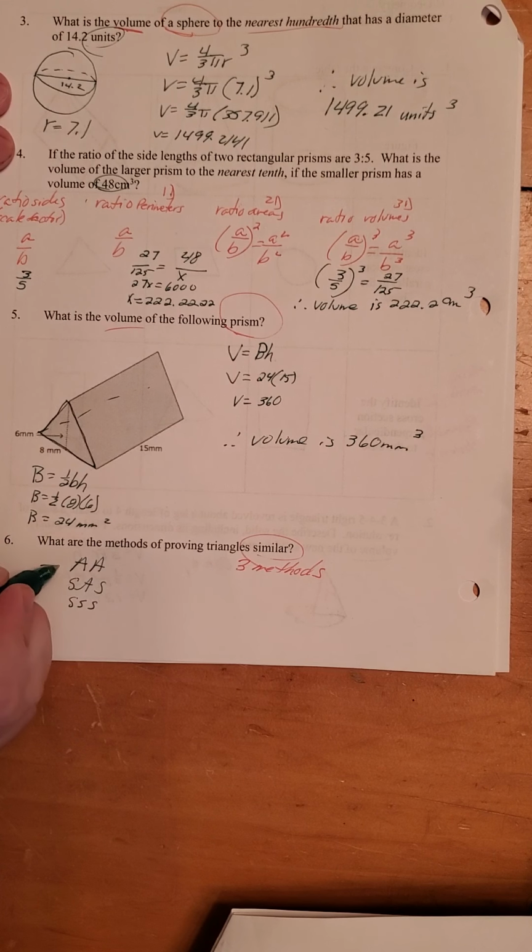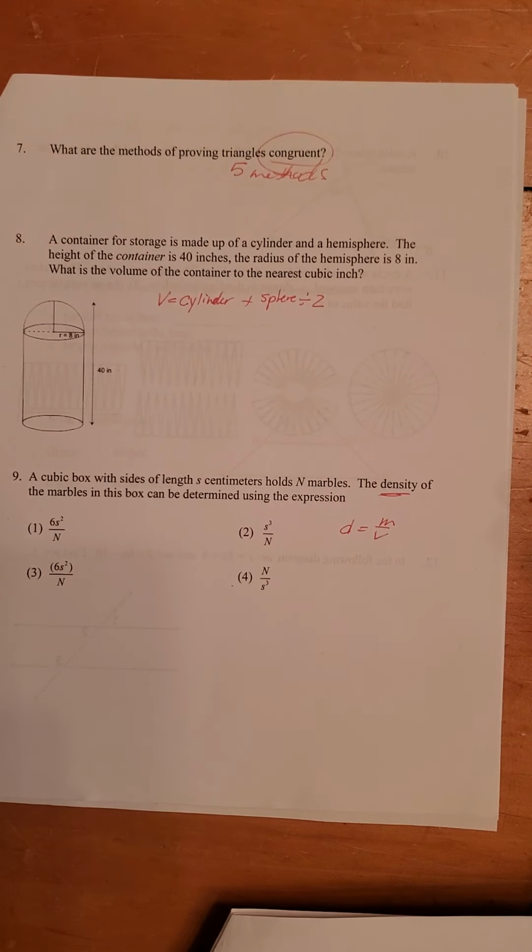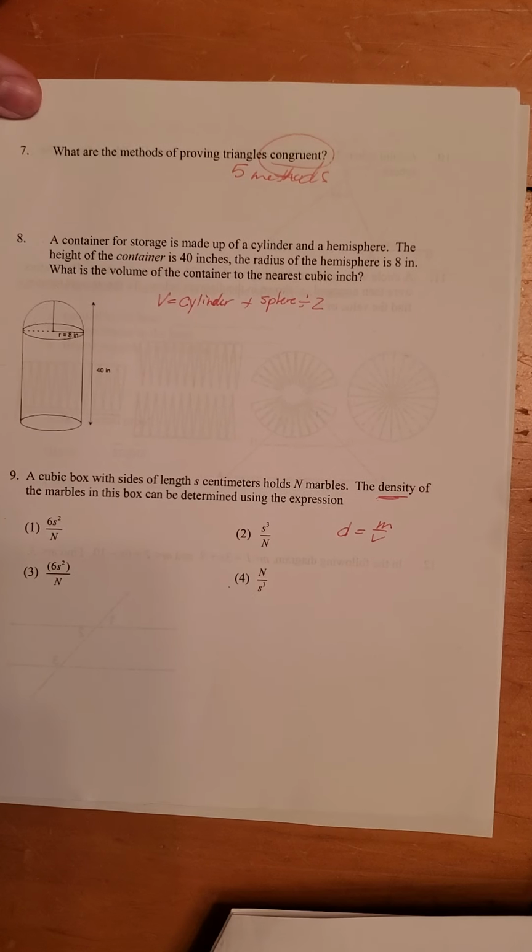Most important is angle, angle, and that's why you can't use the congruent angles in the congruent one, because the sides just have to be proportional, not congruent. Now, we spent a lot more time with the 5 methods of congruent triangles because that comes up the most. That's the one that you're going to see more likely for a Regents question than similar. And if you do see similar, it's usually, like I said, angle, angle. So what are the methods of proving congruent triangles?